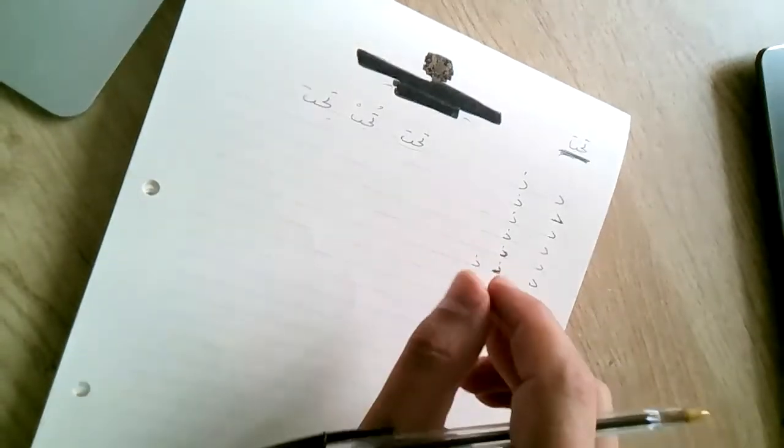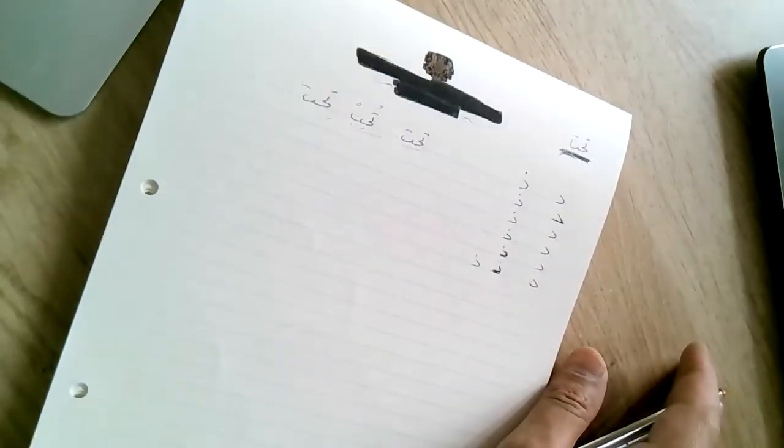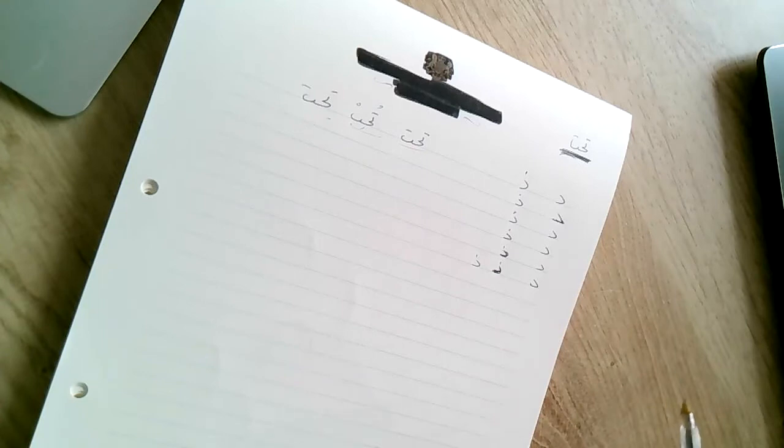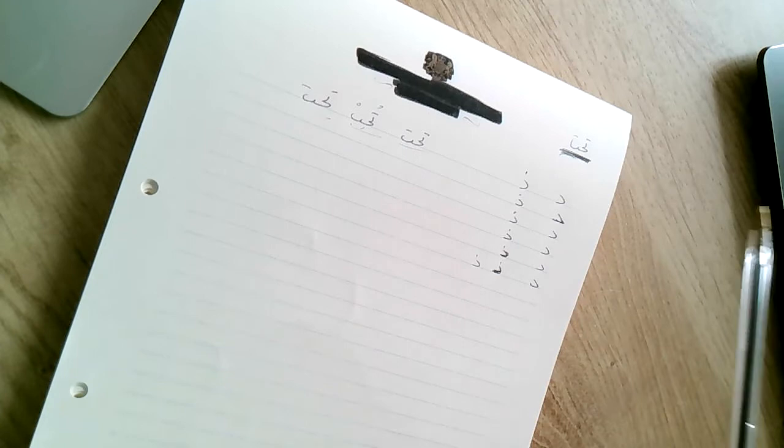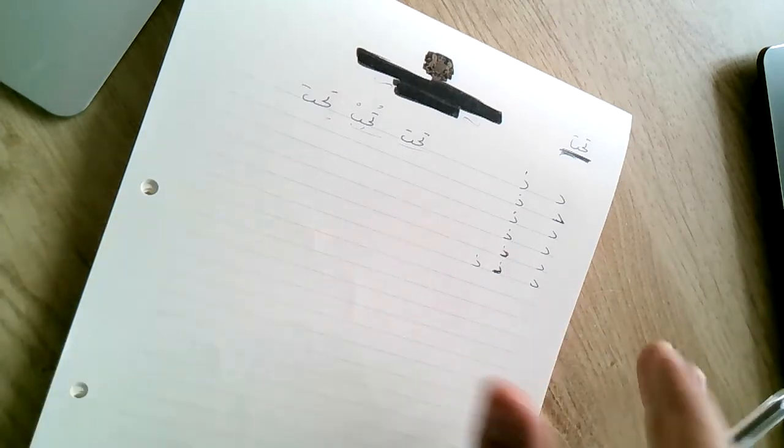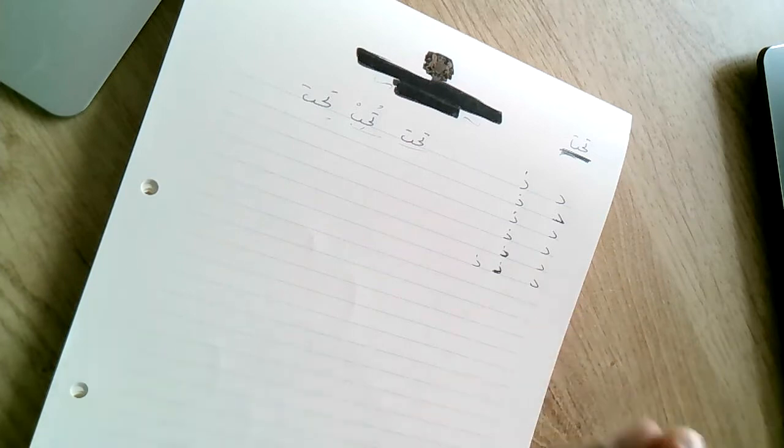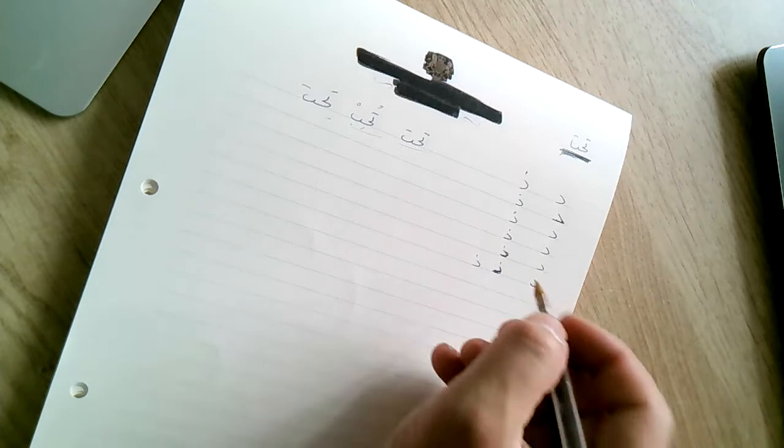Dal within the word is so easy. Easier than Jeem Khaa, and easier than ba ta tha. So imagine how easy. If ba ta tha are easy, Jeem Khaa is easy inshallah, but a little bit more complicated than ba ta tha. But dal.